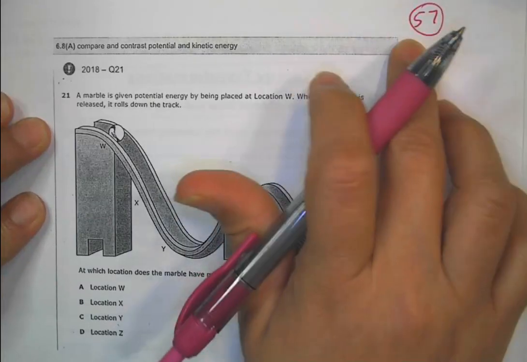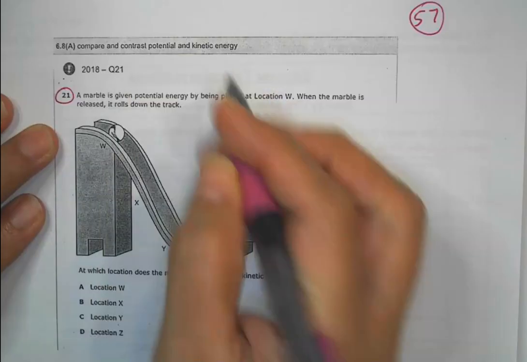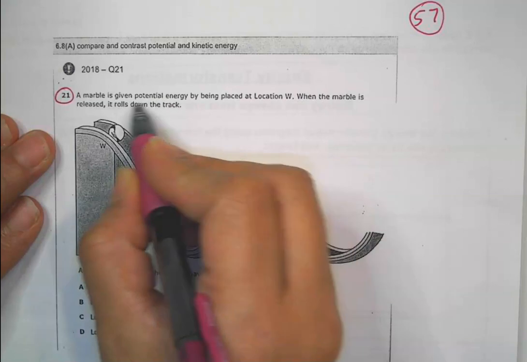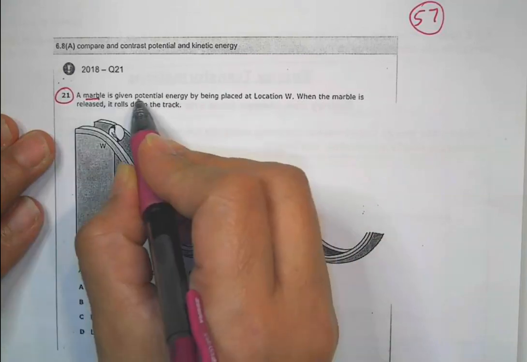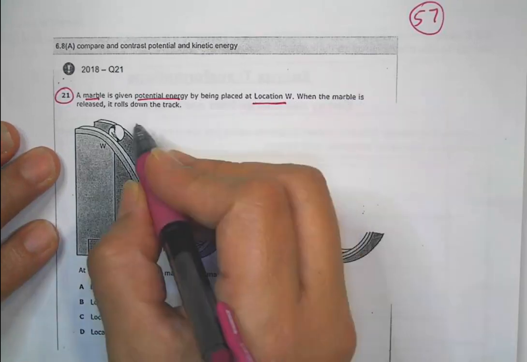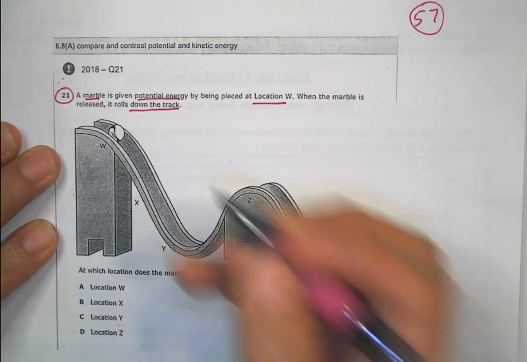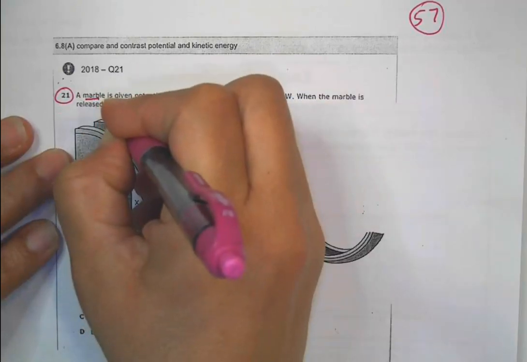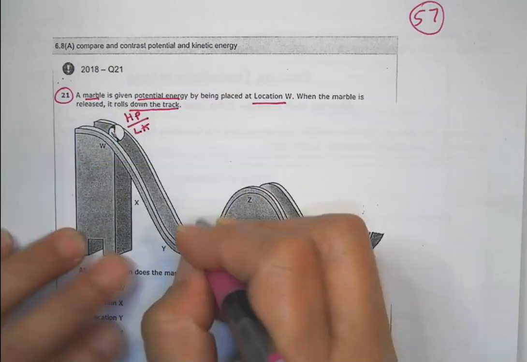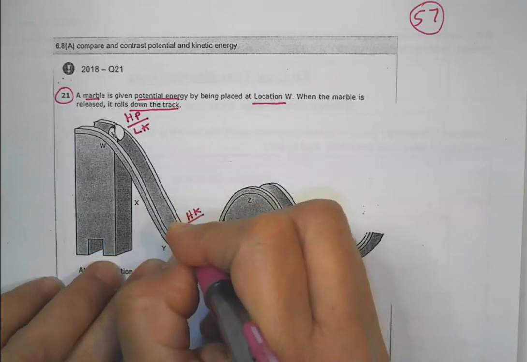So here we have page 57, and we're still with potential and kinetic energy. Let's look at question number 21. A marble is given potential energy by being placed at location W. When the marble is released, it rolls down the track. So they're telling us what's happening. Here I have my greatest or my highest potential, and this is going to be my least kinetic. Over here, I'm going to have my greatest or highest kinetic and my least potential.